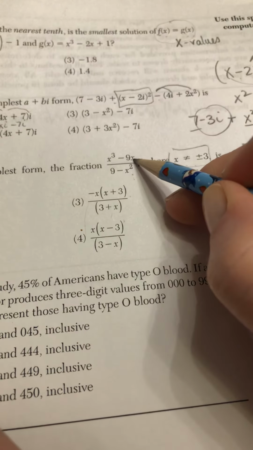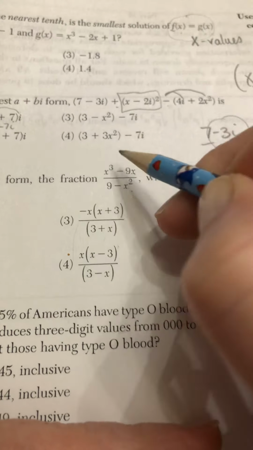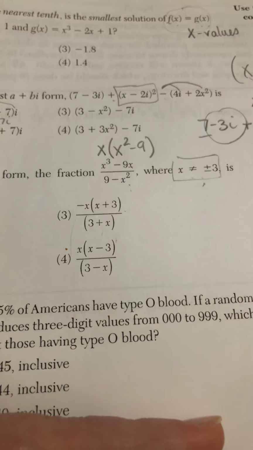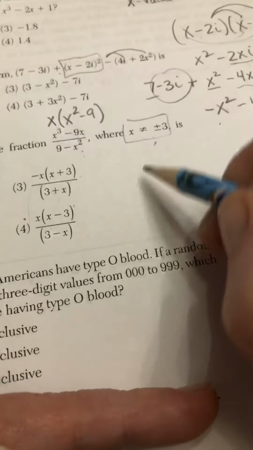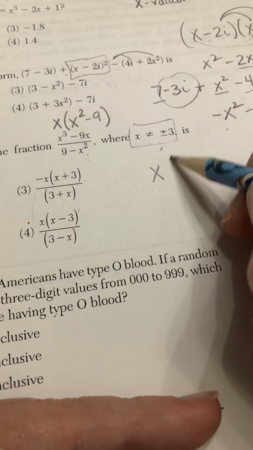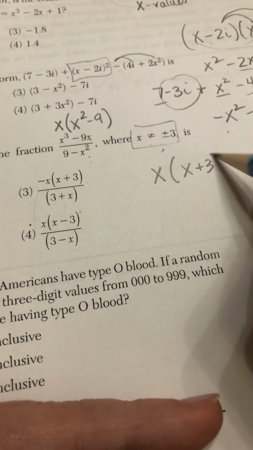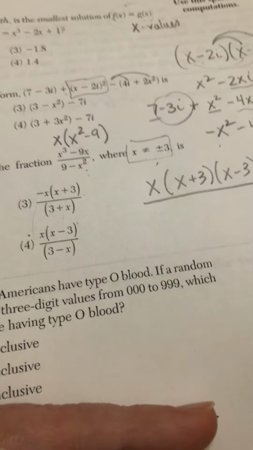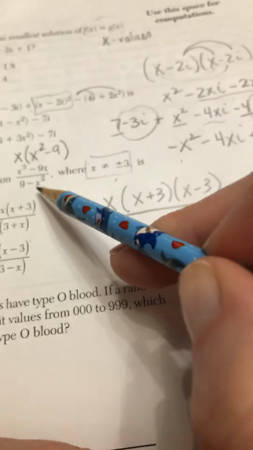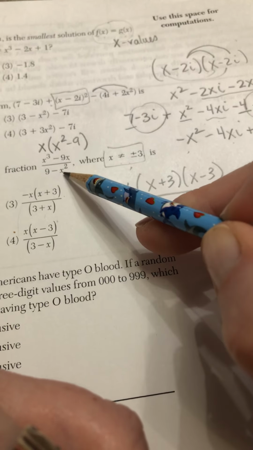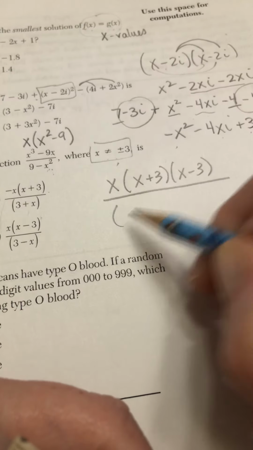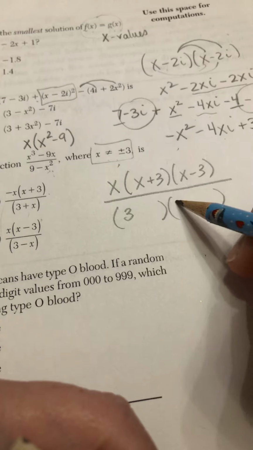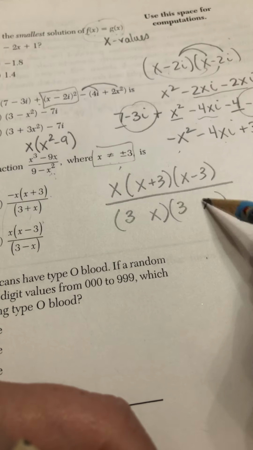So here we go. On the top, GCF is x. Leaves you with x squared minus 9. Okay, I don't like that, so I'm going to go further. X plus 3, x minus 3. There you go. That is completely factored. On the bottom, we go right to difference of squares. Deal is we have to go in the order that they give it to us. So 9 is 3 times 3, and x times x.